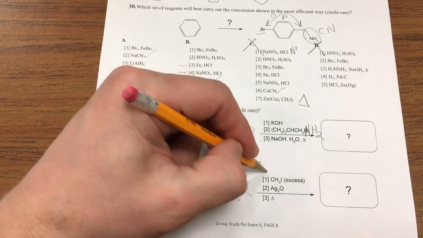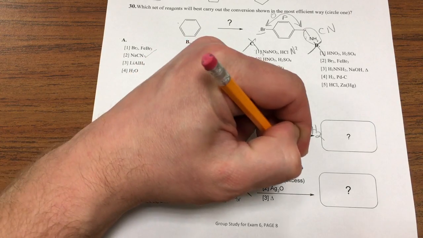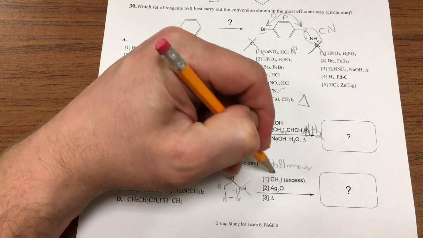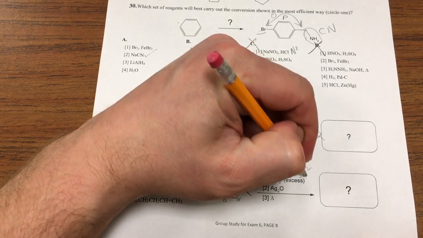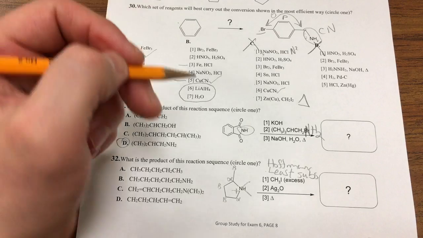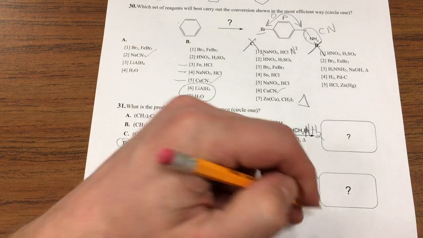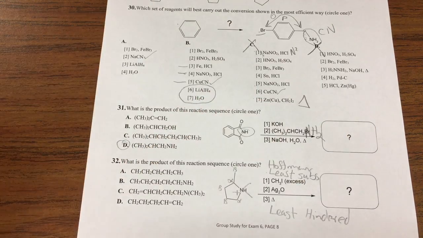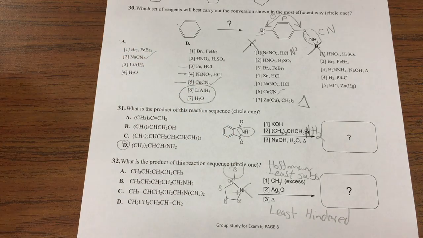Well, the thing to know with this elimination here is that we get the Hofmann. The Hofmann here is the least substituted double bond, in contrast to the Zaitsev, which is the most substituted. So least substituted means we also have to find the least hindered. The least hindered side is this methyl group right here.